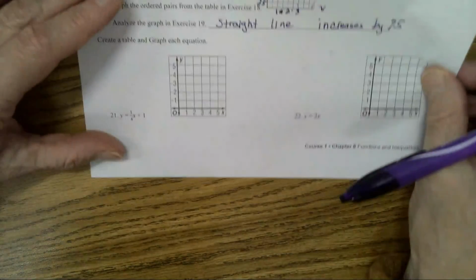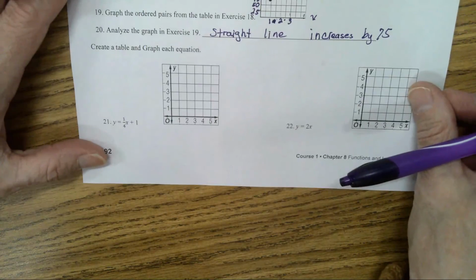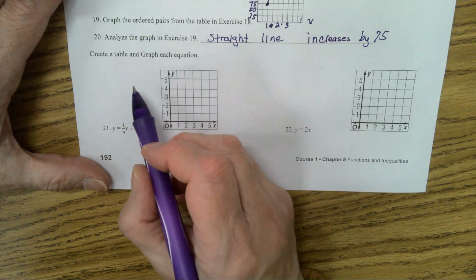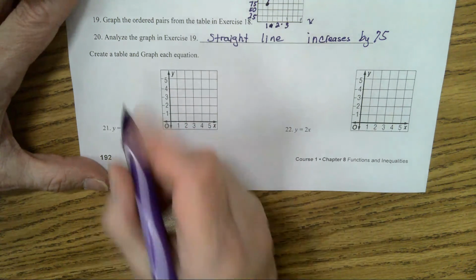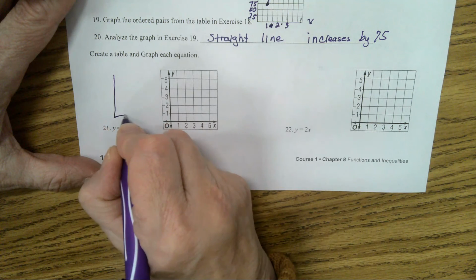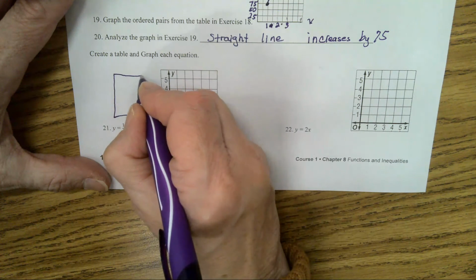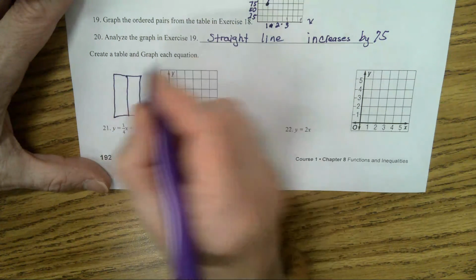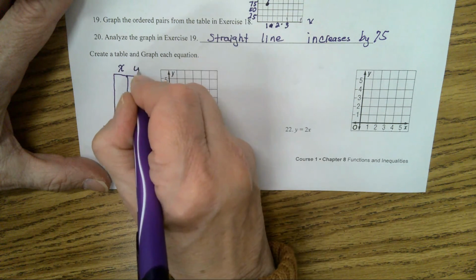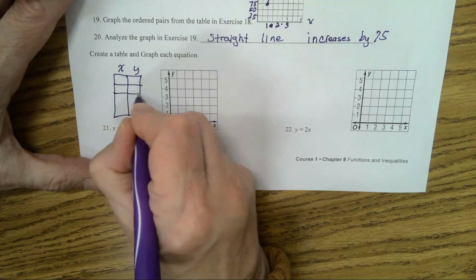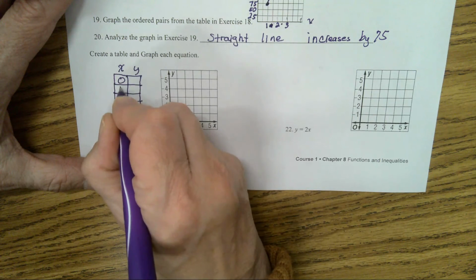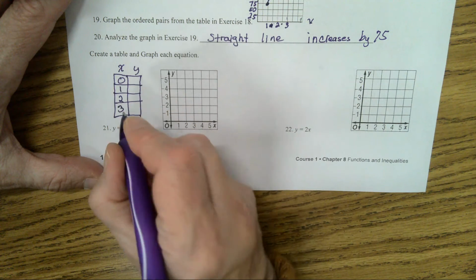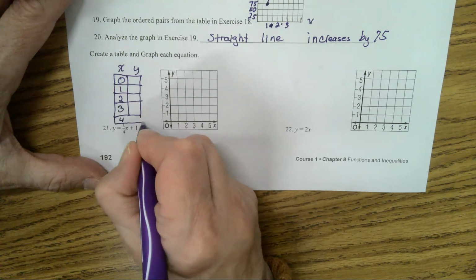On the next one, we have 2 more here, then I can show you the answers to the first part. Create a table and graph each equation. So I'm going to make a vertical table. All right, this is X, this is Y, and I'm going to use the numbers 0, 1, 2, and 3. I want to use 4 because it'll make it nice.